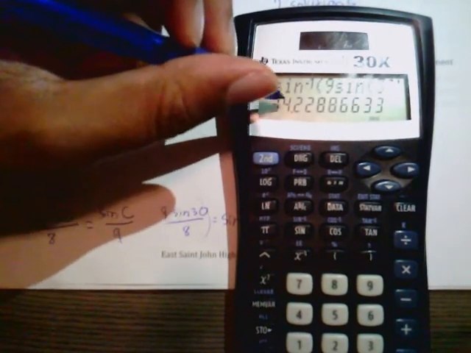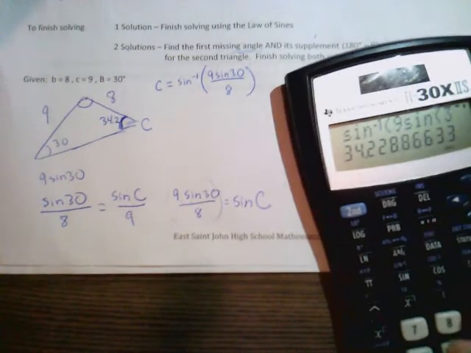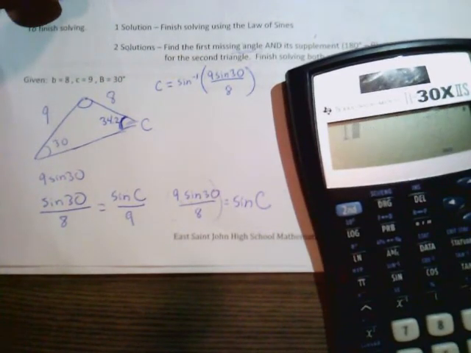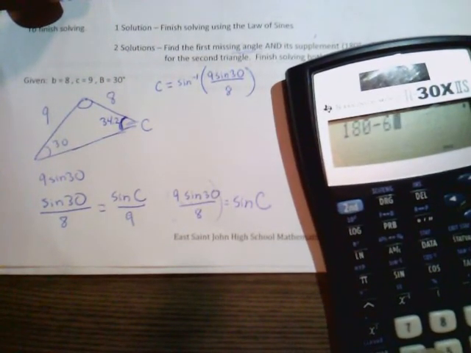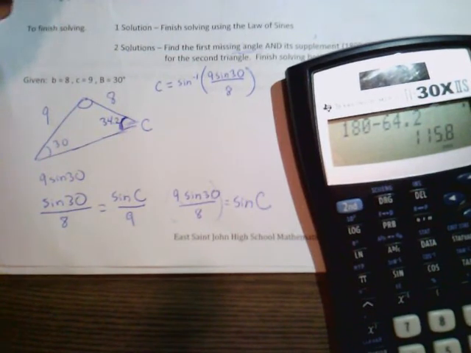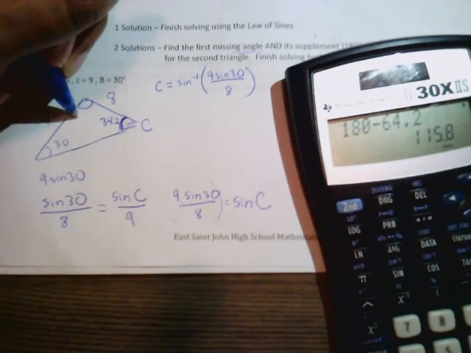And that equals 34.22. So angle C in the first triangle that we started with is 34.2. Now we can find our other angle up here by adding these two together and subtracting from 180. So 180 minus 64.2 is 115.8.